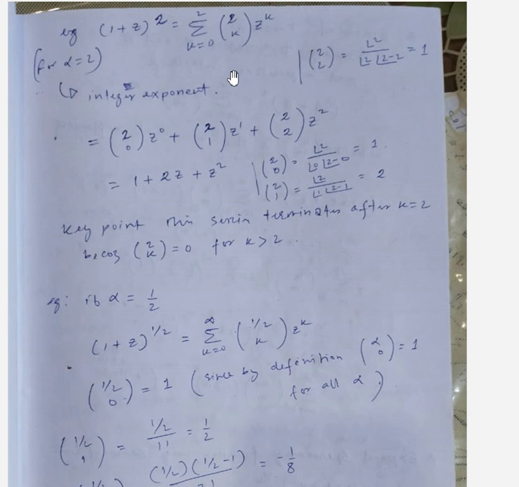So 2 minus 0 is 2 permutation and 0 permutation is 1, and again 2 permutation, so it will be 1. Then next, 2 choose 1: 2 permutation, then 1 permutation is 1, 2 minus 1 will be 1, so the answer will be 2.